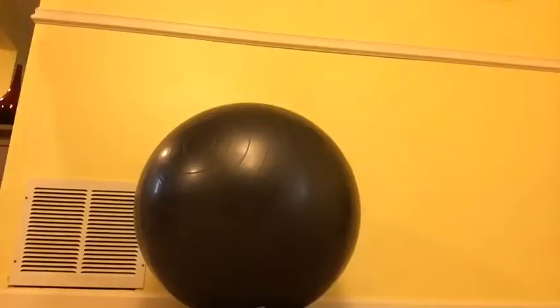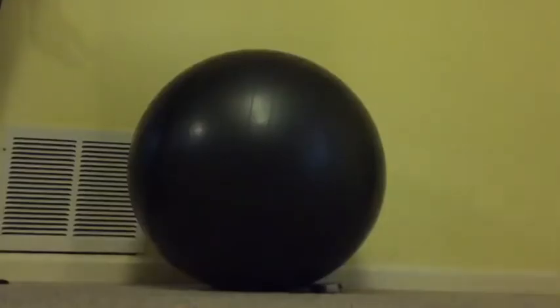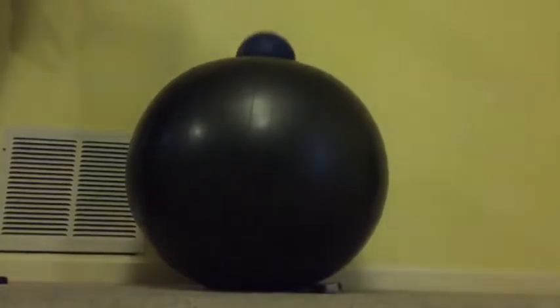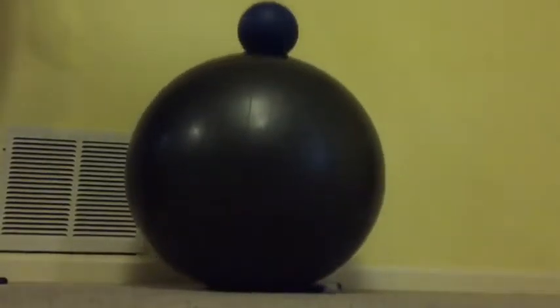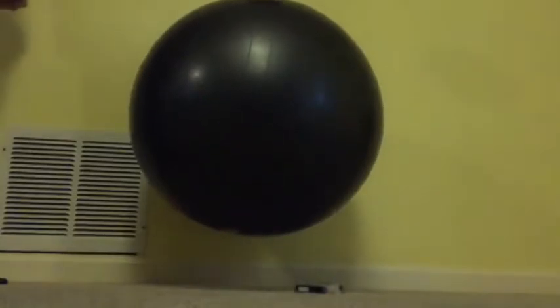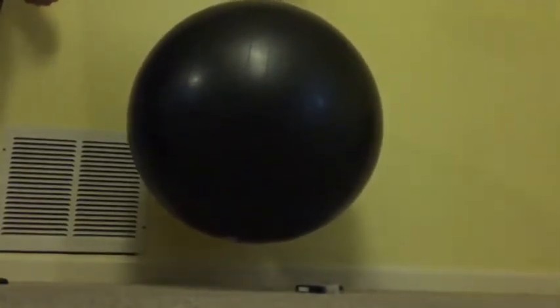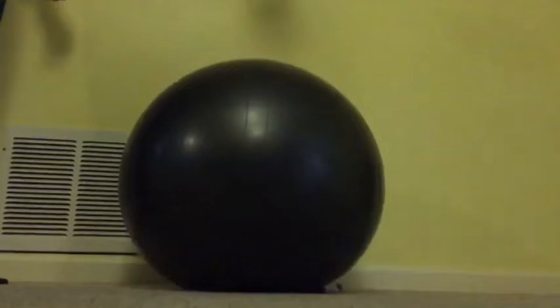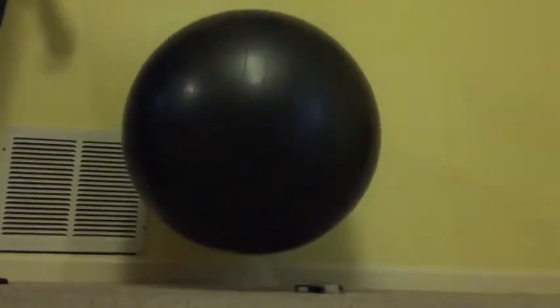As you can see here, when we drop the object onto the yoga ball, the object bounces back up. When the object is dropped, gravity is the only force acting upon it, and it accelerates at 9.8 meters per second squared. As the object hits the yoga ball, it applies a force onto the yoga ball. Because of this force, we can see the yoga ball squishes in the direction of the force.